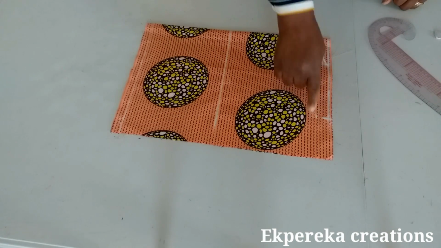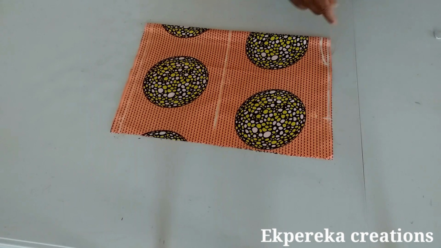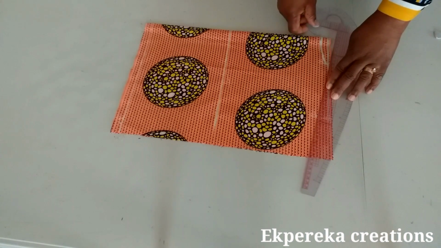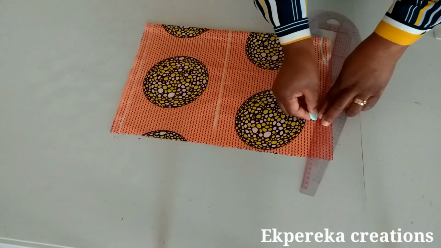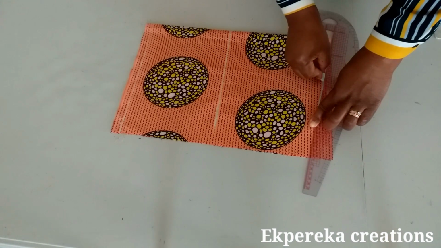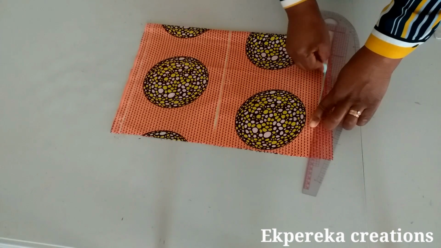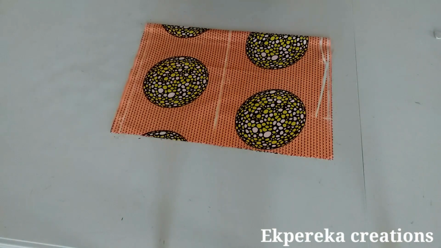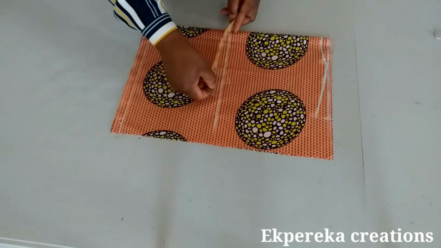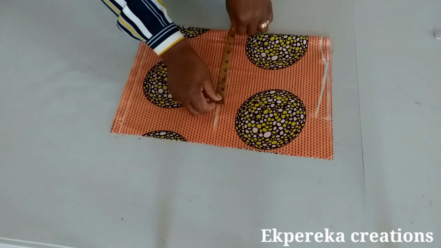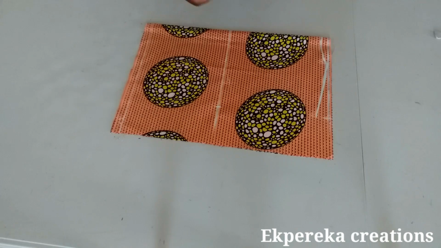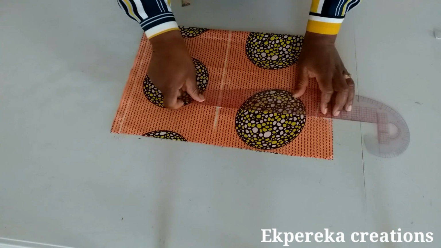I'll connect the shoulder slant to the neck width. Here, I'll mark the same measurement that I have here. I'll connect the line.